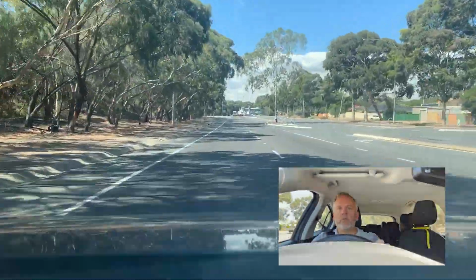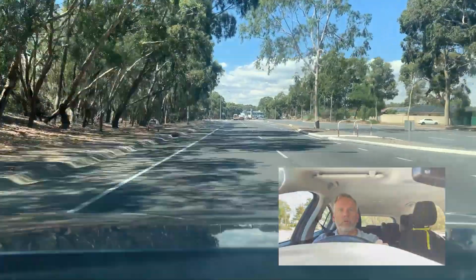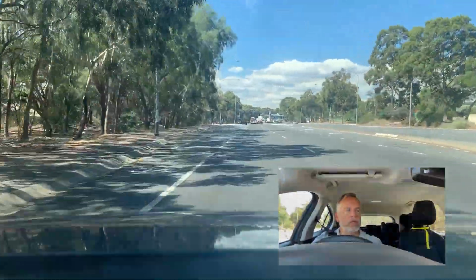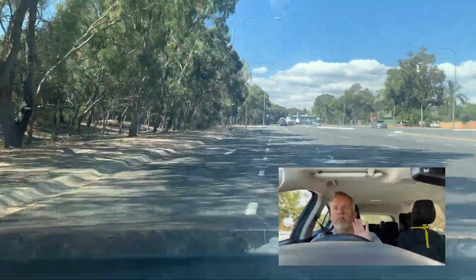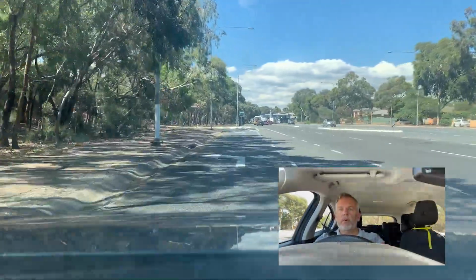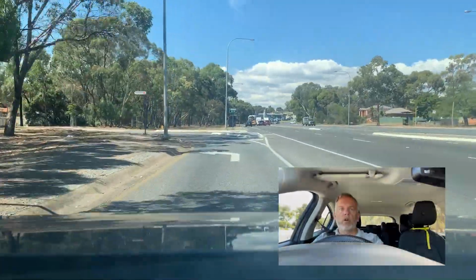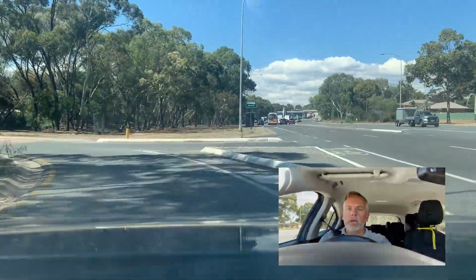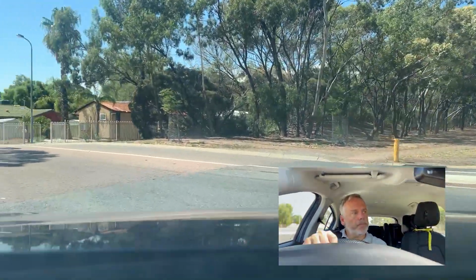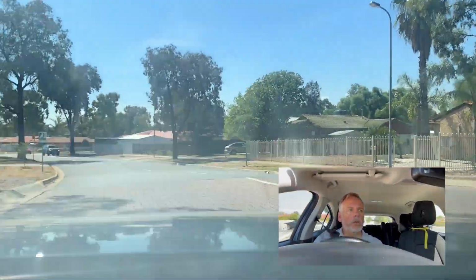Mirror, signals, we're turning left. No bicycles, no pedestrians. Let's move in nice and gently. Don't blip the accelerator. Some people do it. I have done that for a lot of my life. We're moving, turn left, presenting the car, and around we go.